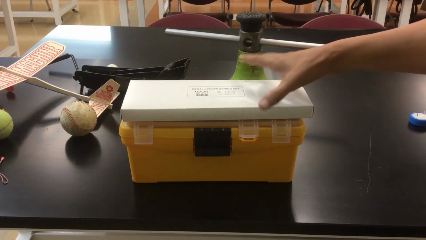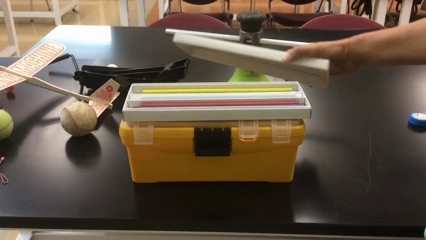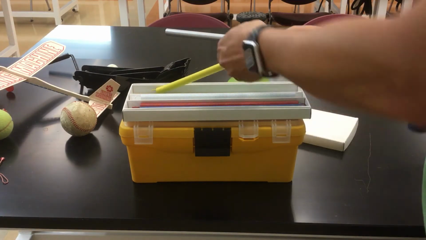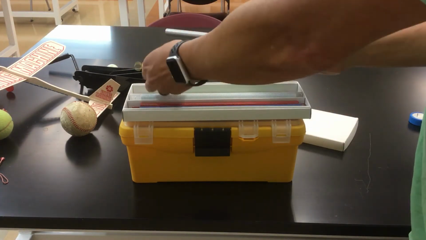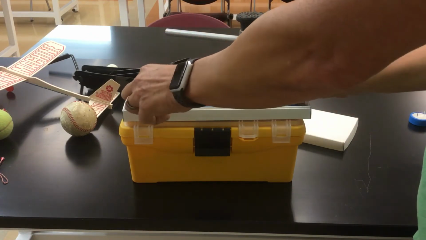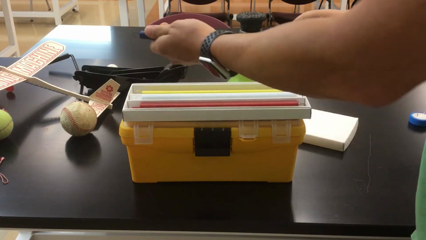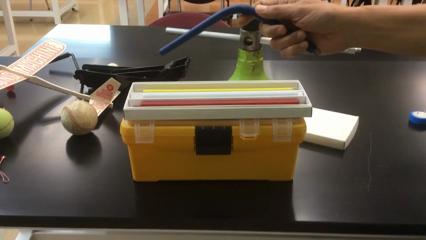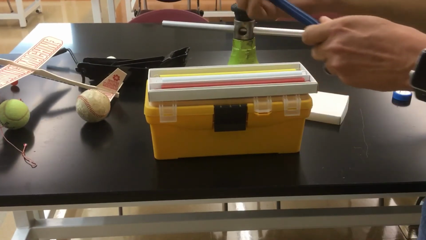In this box right here, I have a set of 5 different springs, all of equal length, but each one with a different stiffness. So if I grab and pull on them, some of them require a greater amount of force to stretch, some of them require less. You can't really see it, but I can definitely feel it. So the question is whether or not this spring represents an ideal spring.